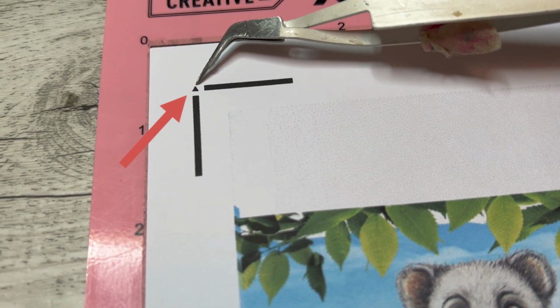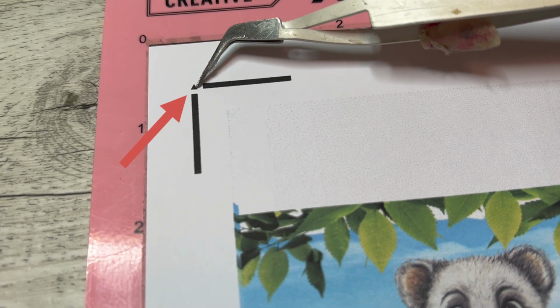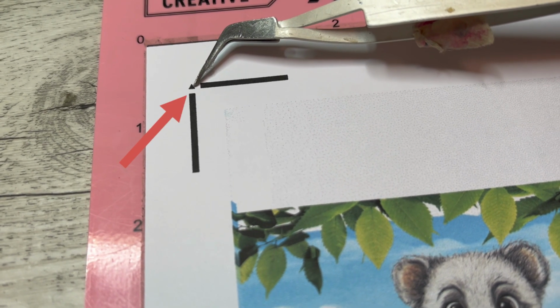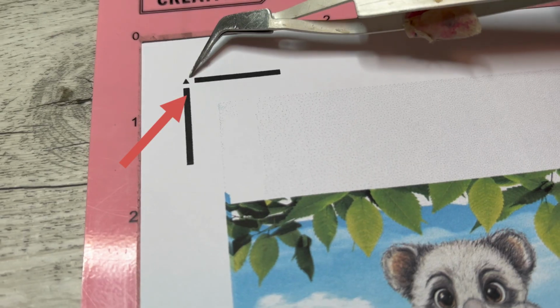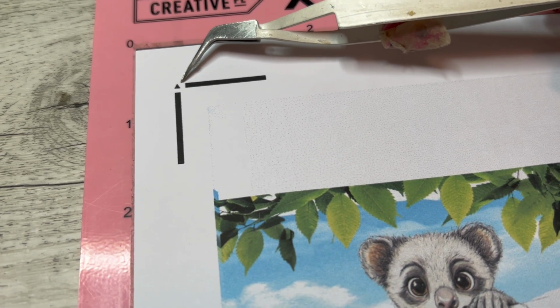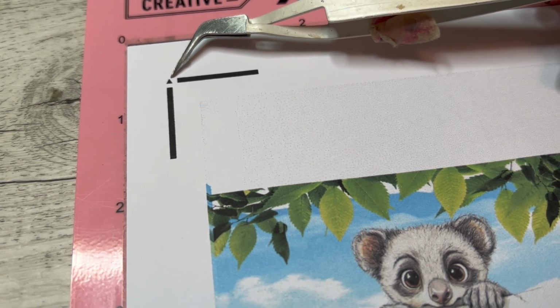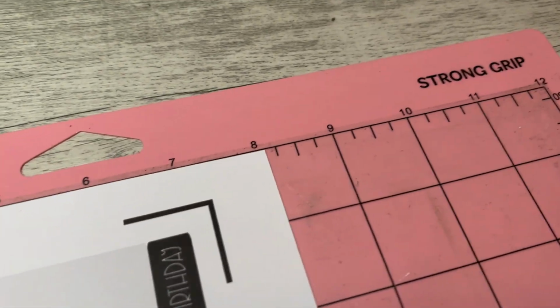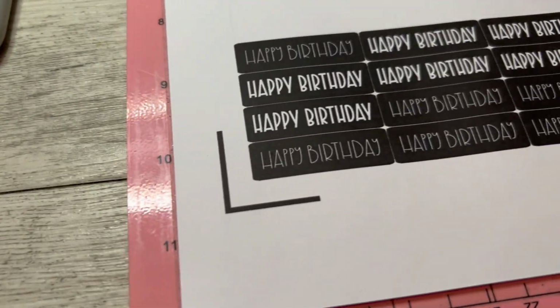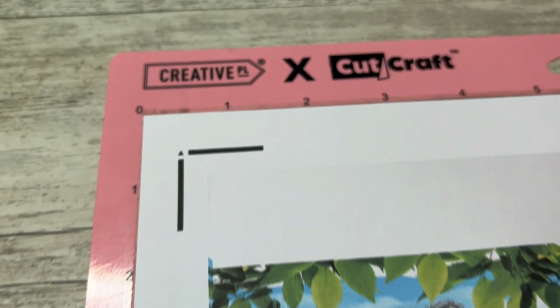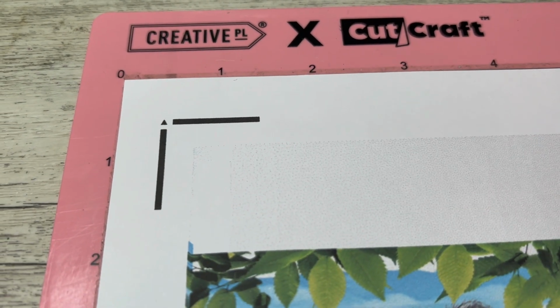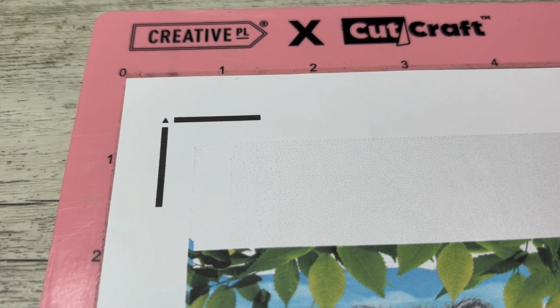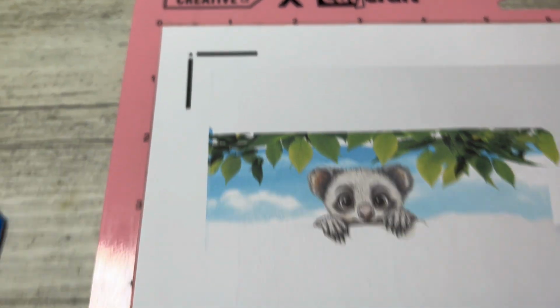That's so good now because there's no excuse for you to muck up how to place this on your mat. So that's the only place that that little triangle is. That's the right-hand side, bottom left, bottom right. So that's telling you to place that at the 0, 0 on your mat, okay?